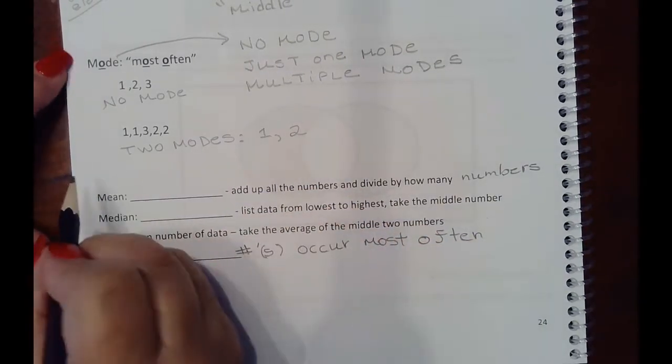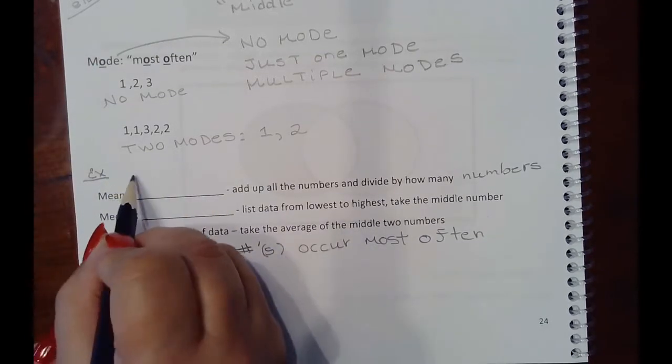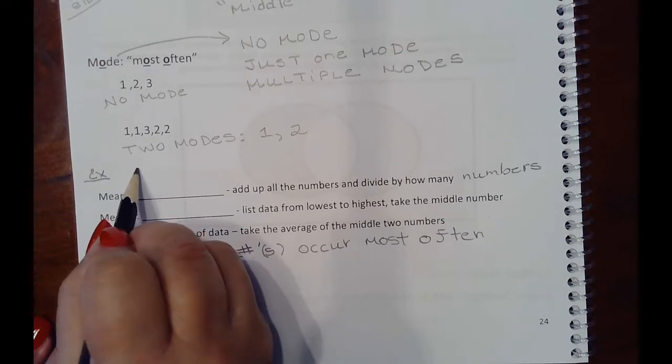Okay, so here's another example that we can try.